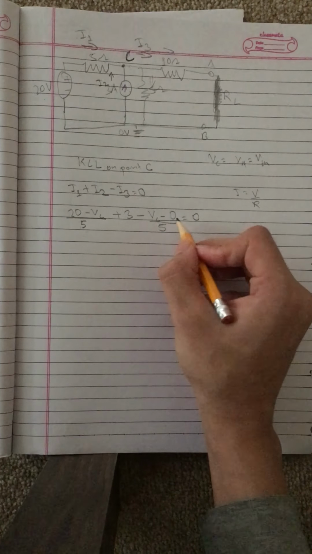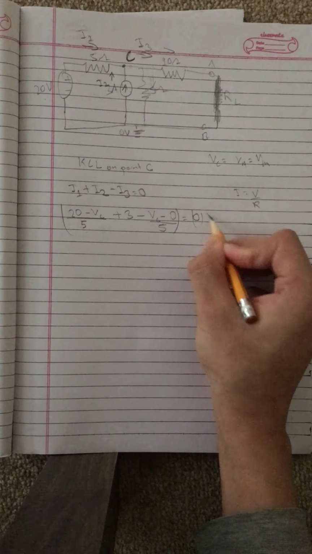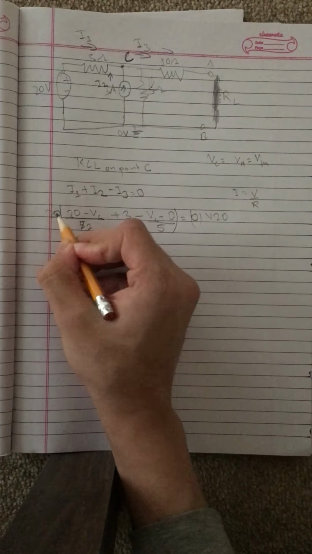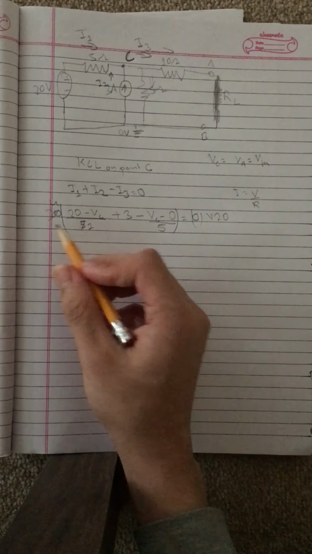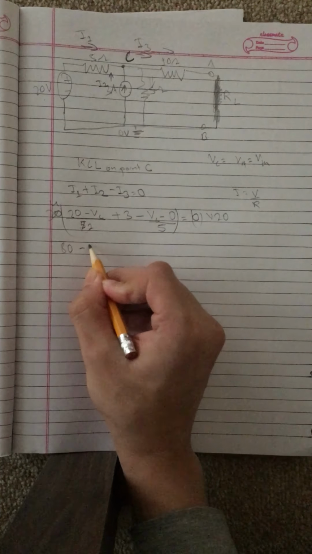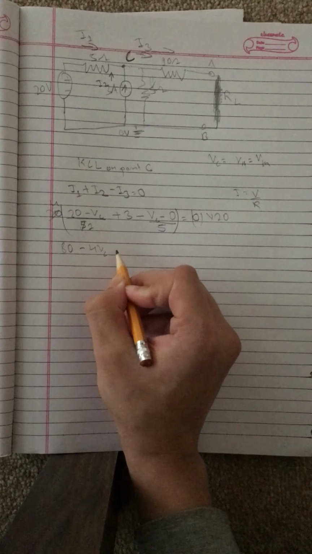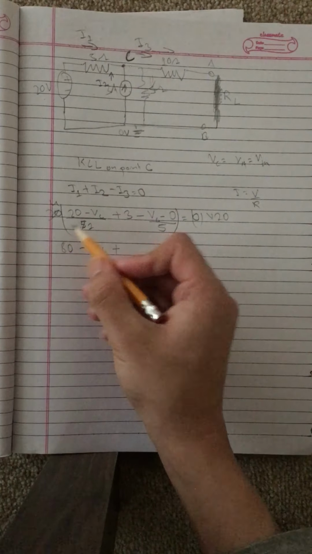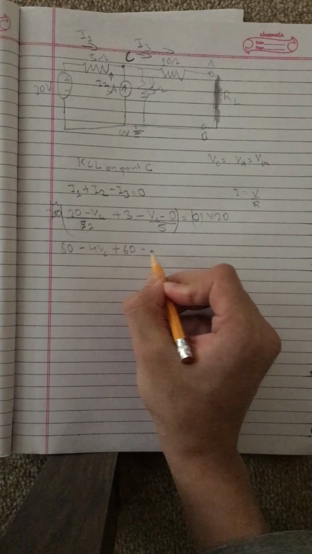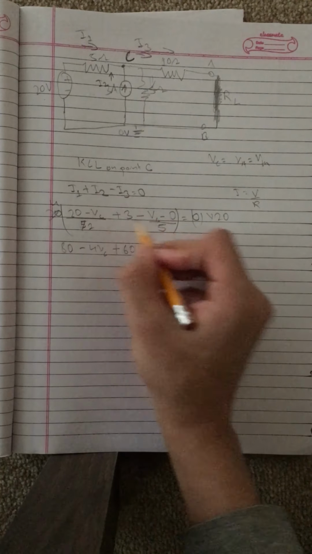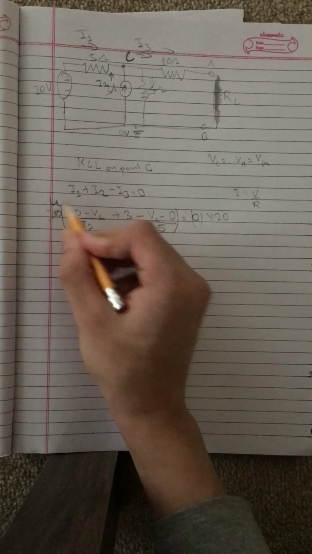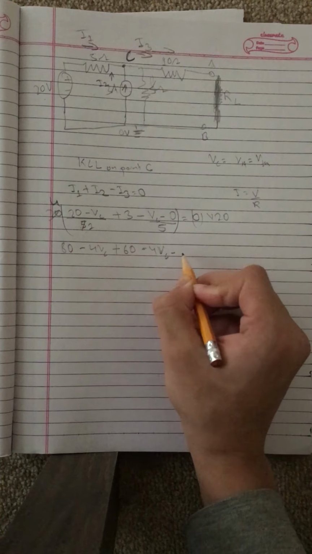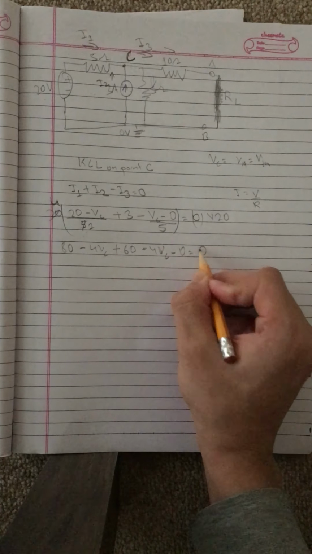In order to solve, I'll just multiply everything by 20. So this is 1, this is 4. So 4 times 20 is 80, minus 4 VC, plus 20 times 3 is 60, minus 4 times VC, minus 0 equals 0.